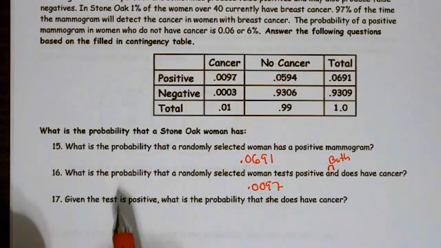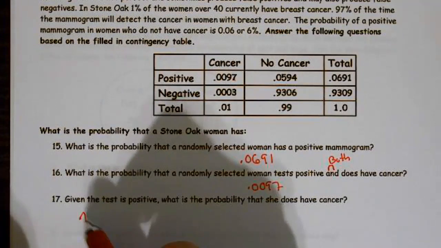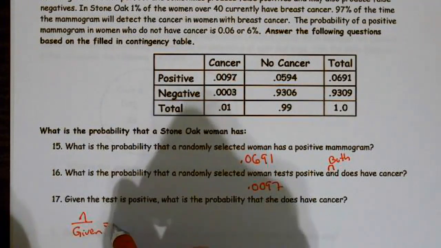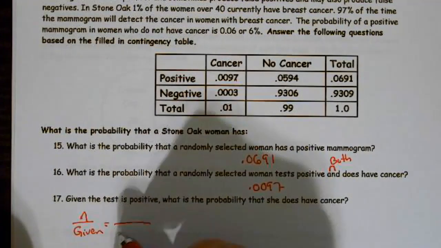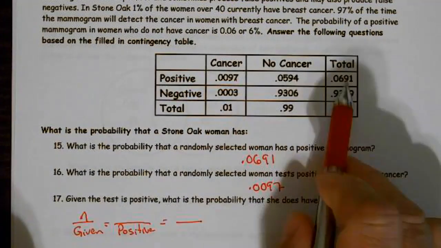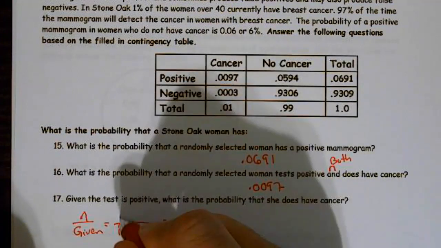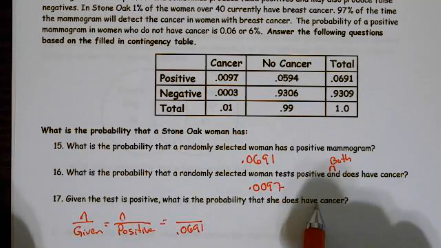Next one says, given the test is positive. Oh, so now we are given something. So we're given positive. And remember, anytime it's given, it's intersection over given, which in this case, given that it's positive, so positive is in the denominator, and the probability of positive is 0.0691. And we want it to intersect with has cancer.